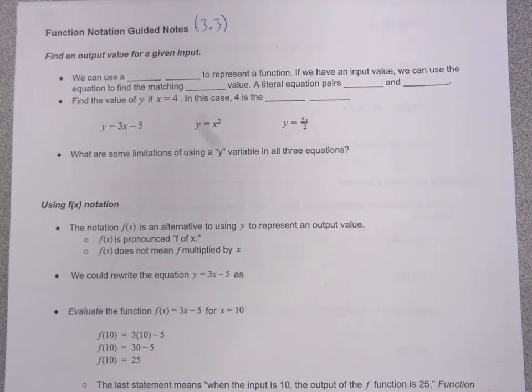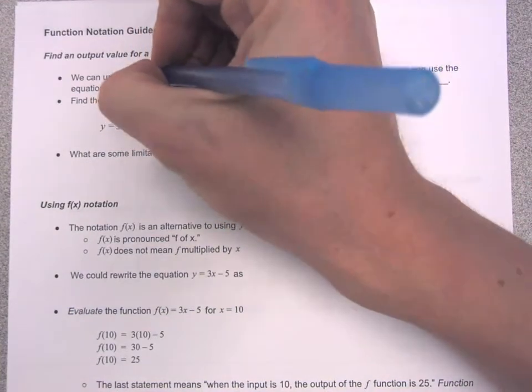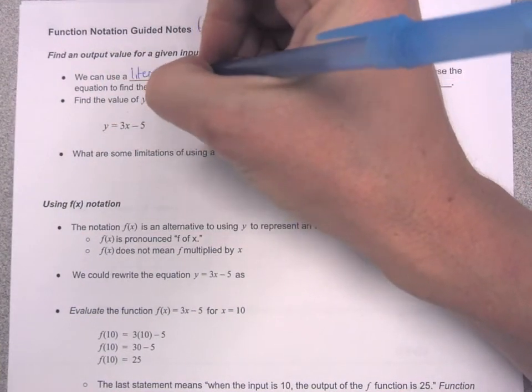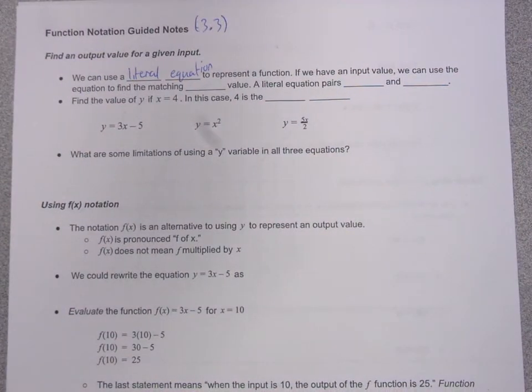or you can make copies in your notebook just so that you have this for tests and quizzes. Okay. We talked last time about relations and functions and the different ways to express them. One of the ways that we can represent a function is a literal equation, or an equation with two variables. There's other ways to represent functions like tables and graphs and lists of coordinates and mapping diagrams, but this is one way we can do it.